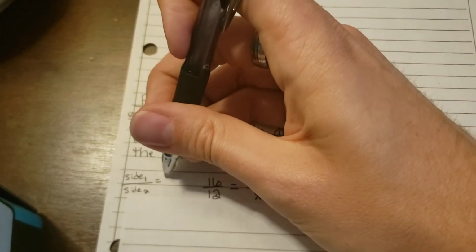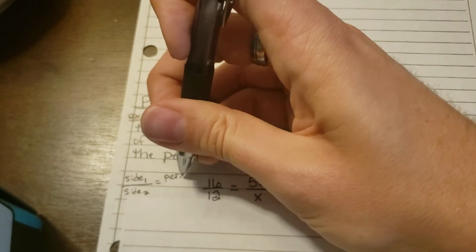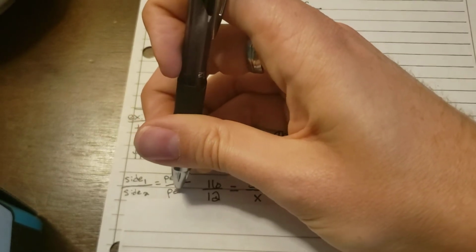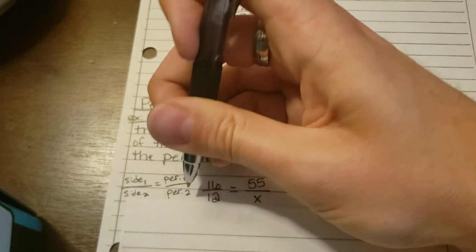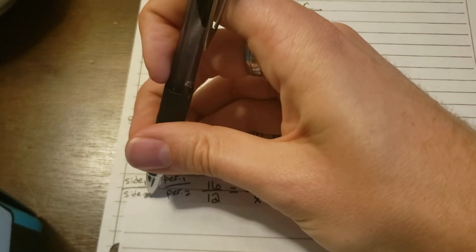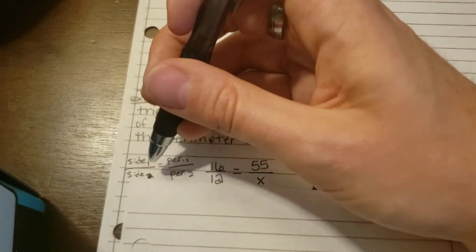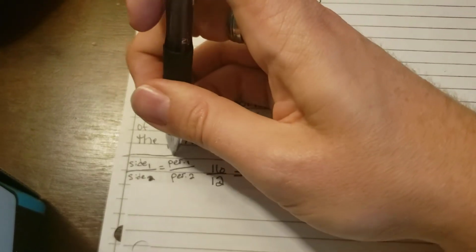Why don't I call this side 1 over side 2 equals perimeter 1 over perimeter 2. This is your primary ratio. When we're talking about sides and perimeters, this is what we're working with.